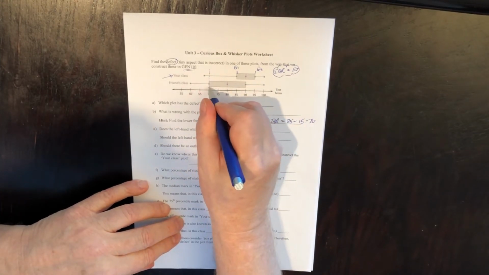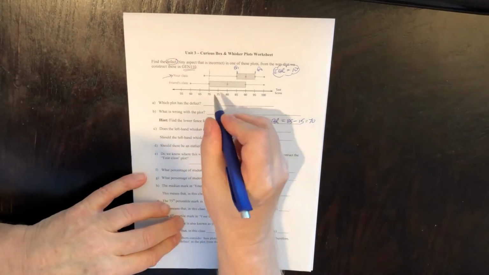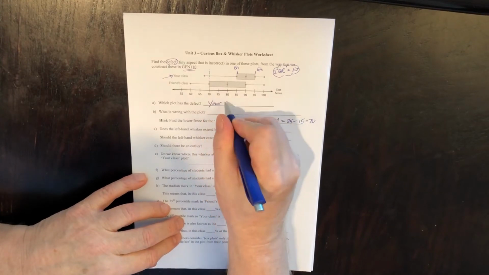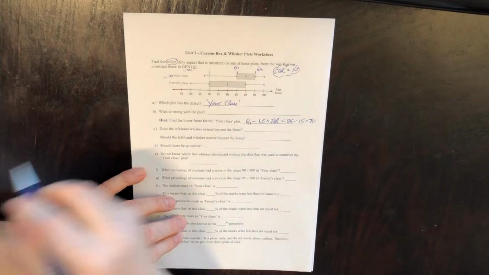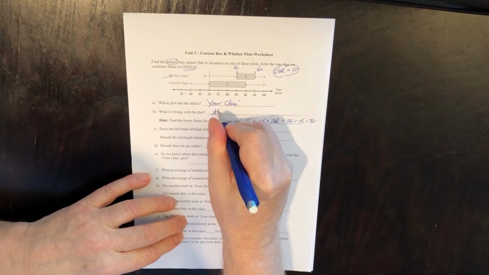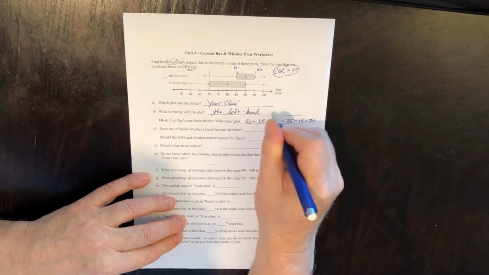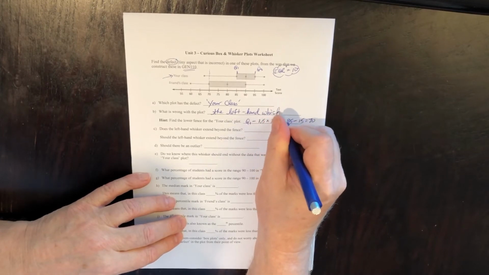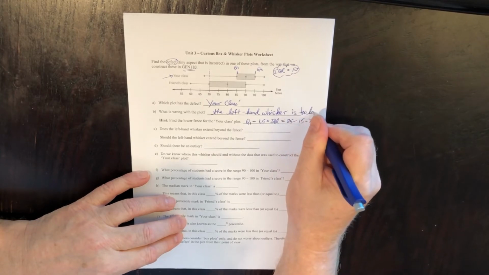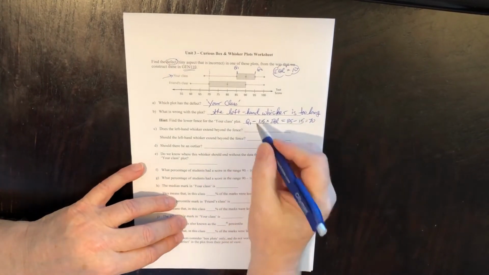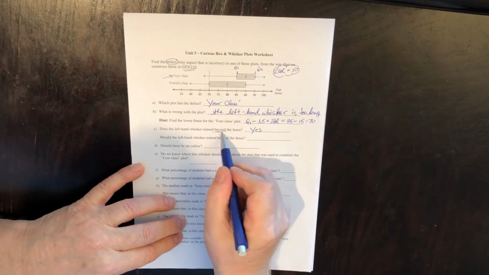Uh-oh. The whisker has gone outside of the fence. So there is a defect. The your class plot has a defect. The left-hand whisker is too long. The left-hand whisker goes outside of the fence. The left-hand whisker extends beyond the fence.